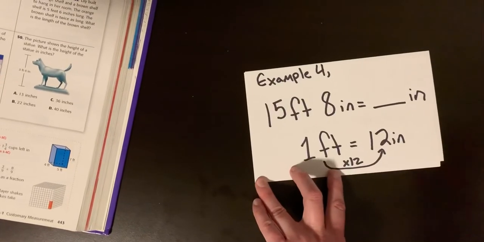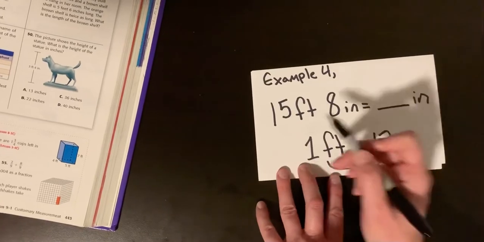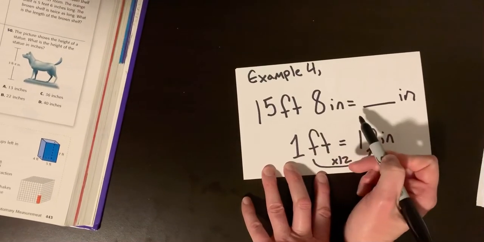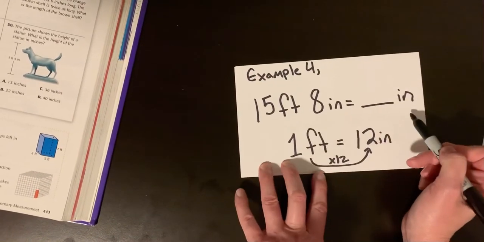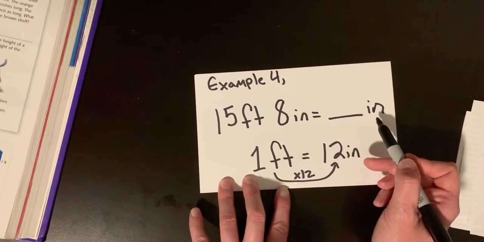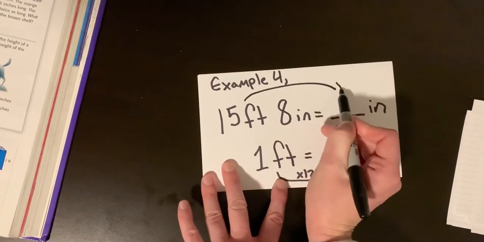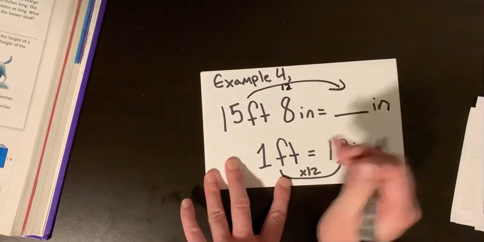Now, what happens if I have the opposite? I have 15 feet and 8 inches. I look at the feet and I look at the inches, and I say that I go from 1 to 12. How do I do that? I multiply. So I'm going to do the same thing up here. I'm going to multiply 15 times 12.